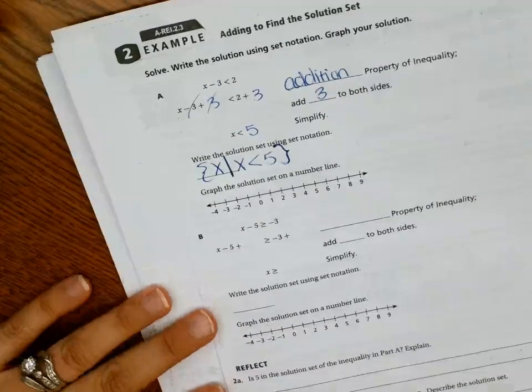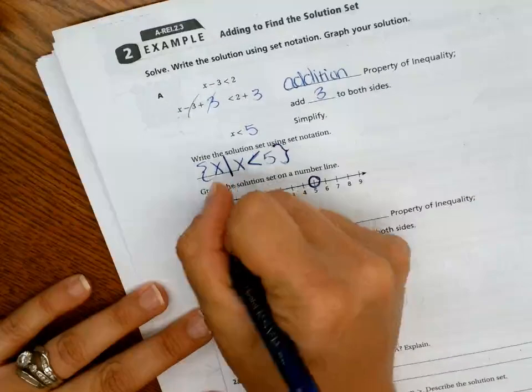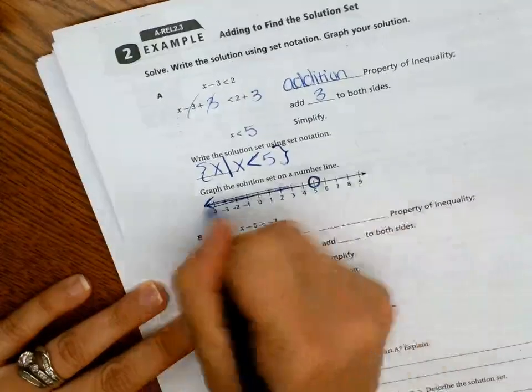How would I graph this? Open dot on the 5. Arrow trick says I shade this way, towards the negative numbers.